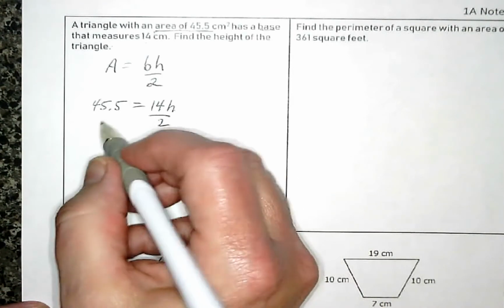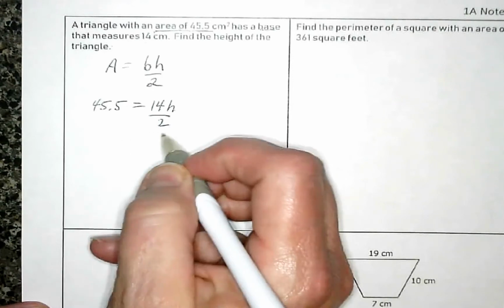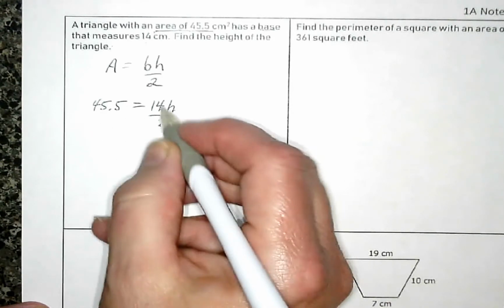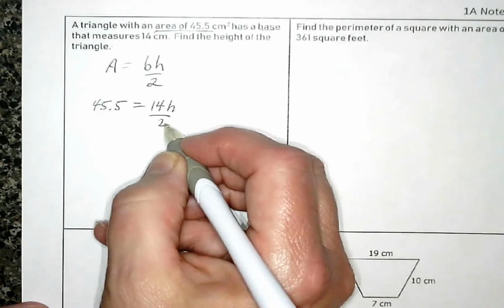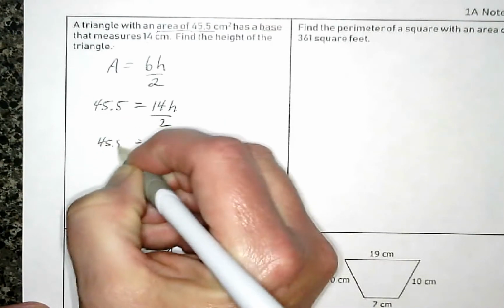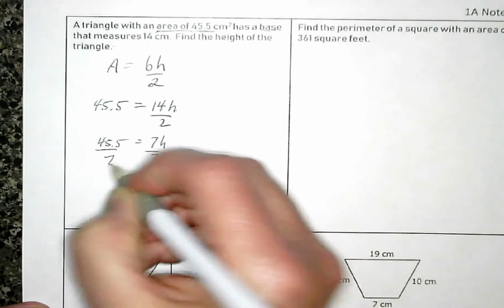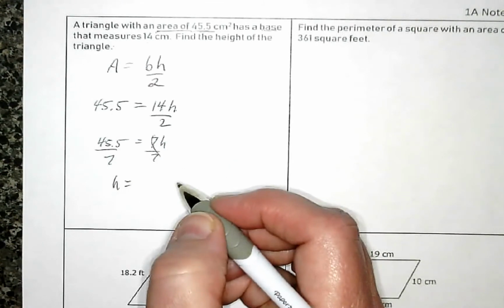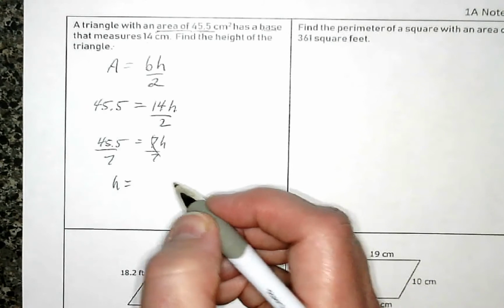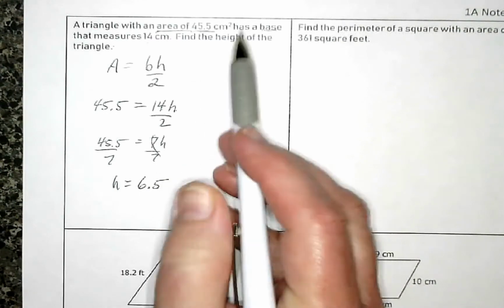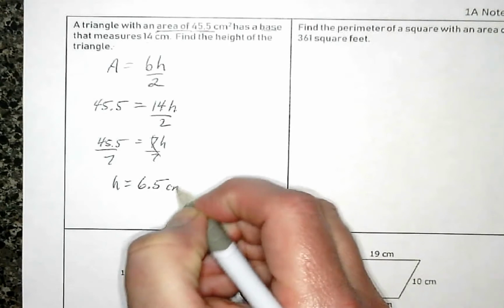So several different ways you can solve this. I'm going to go ahead and, because I can divide 14 by 2, that's going to give me 7H. Divide by 7. You could also cross multiply, it'd get you the same answer. So the height then is 45.5 divided by 7, which is 6.5. This was in centimeters, so this label would be on centimeters.